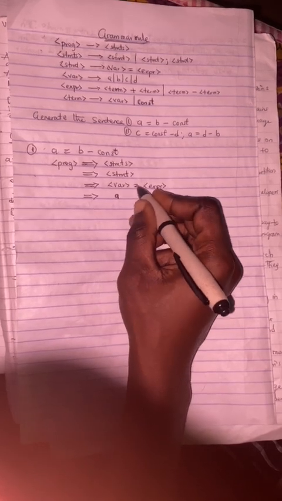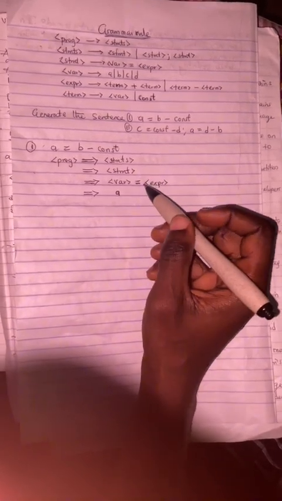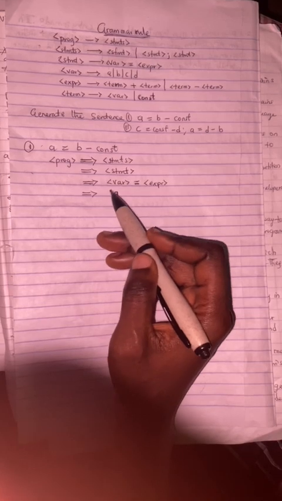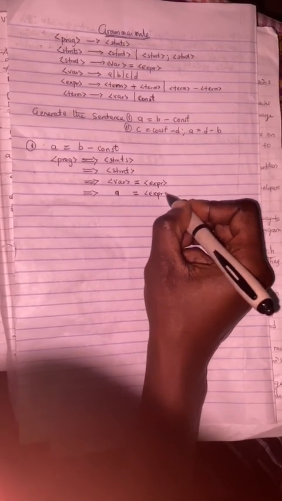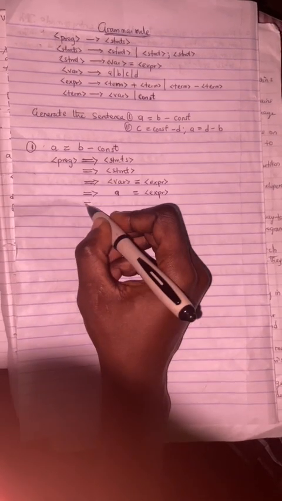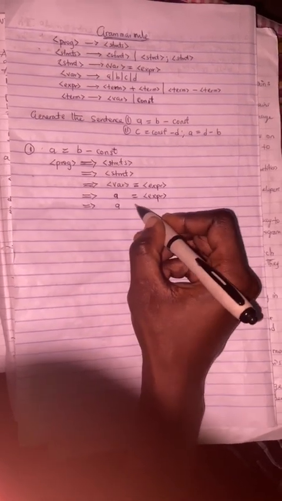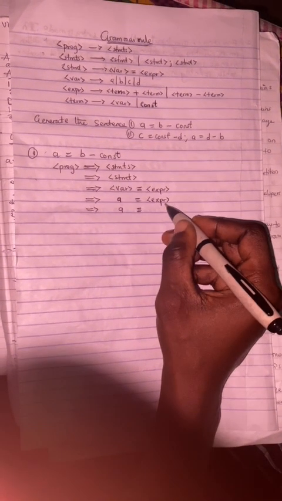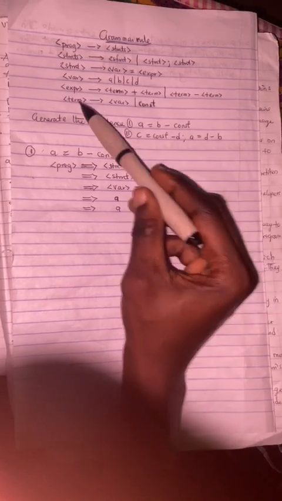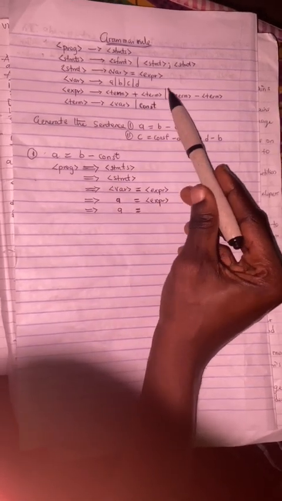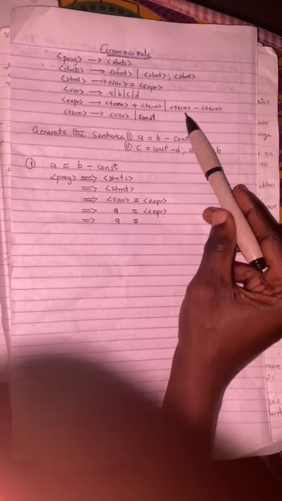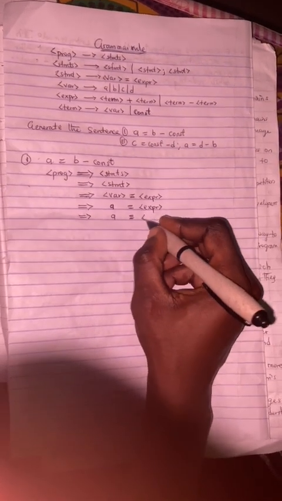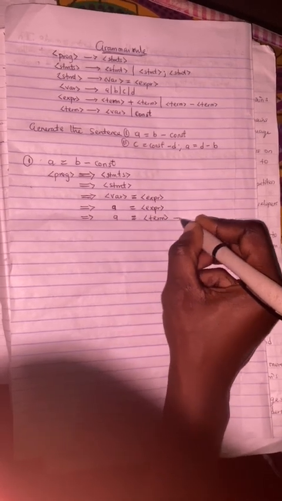Now we are not going to derive this side first because we are looking at leftmost derivation. So we are dealing with the left first. So we'll now have equals expression again, because you're not going to derive everything in one line. We'll move to the next one now. A now equals. Now we are going to see how to expand this expression to be able to get what is here. Expression, we are saying B minus const. Expression now is equal to 10 plus 10 or 10 minus 10. Since we're having a minus, we are going to pick this 10 minus 10. So we'll have 10 minus 10.